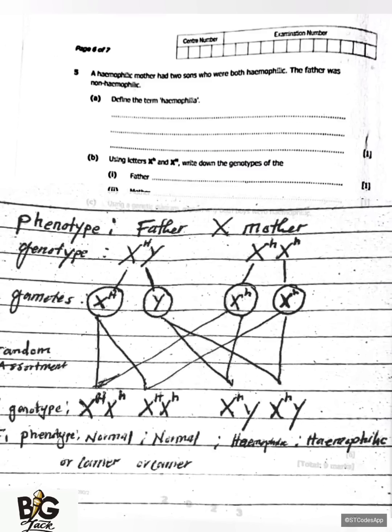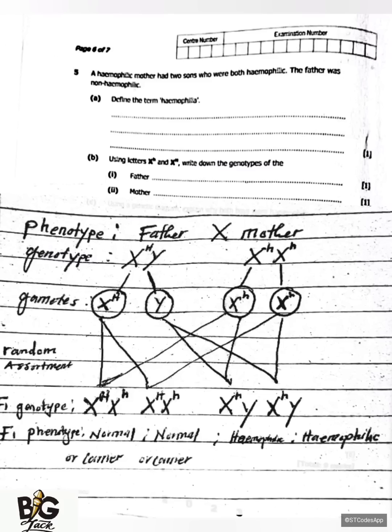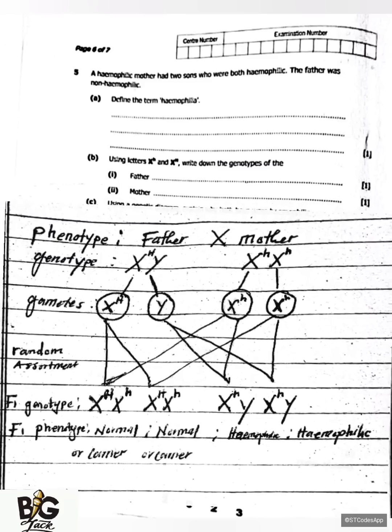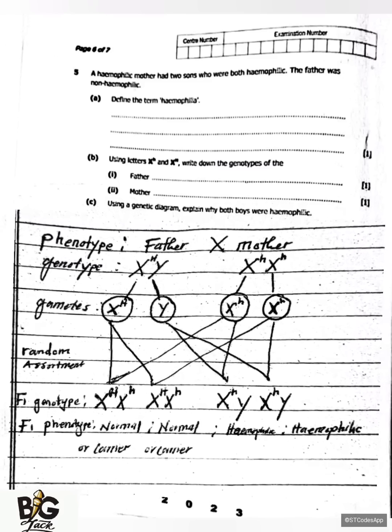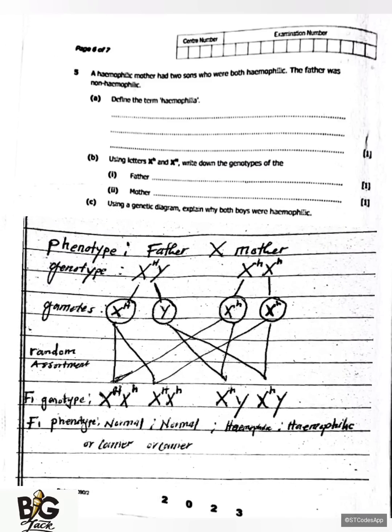Then the genotype. Since we know that the father is a male, I'm going to say X to the power capital letter H. Since in the question they were saying the father is non-hemophilic, which means the father is normal. Remember, sex-linked characteristics only occur on the X chromosome, not on the Y chromosome. So the genotype of the father is X to the power capital letter H, then Y, crossed with the mother, which is X to the power small letter h, then X to the power small letter h. Then here we are going to split the gametes.